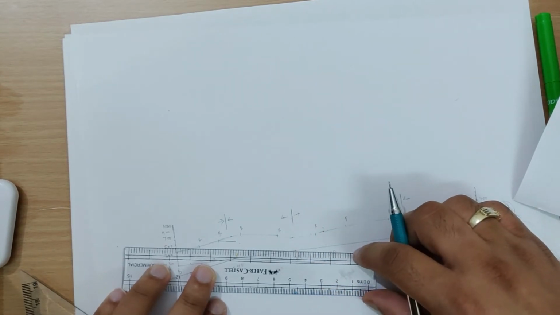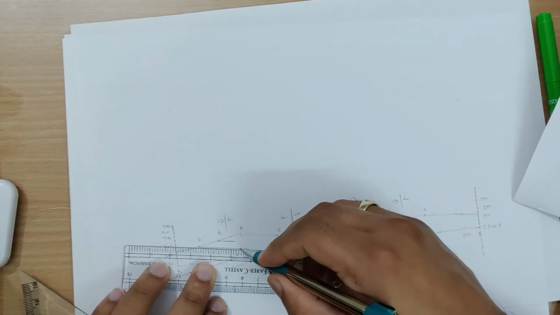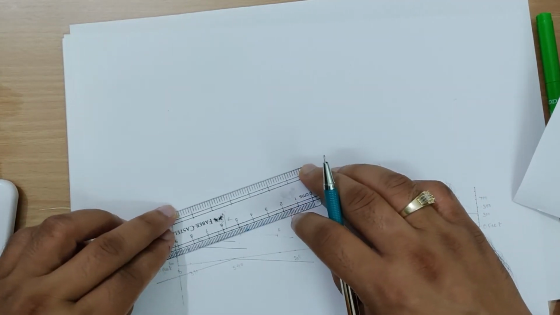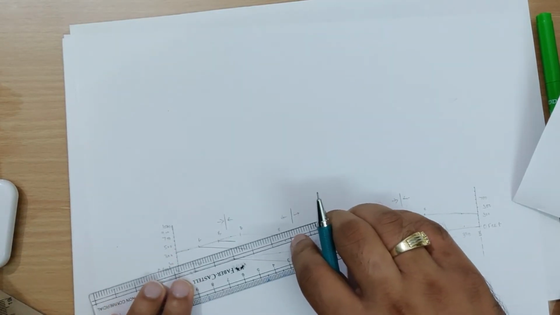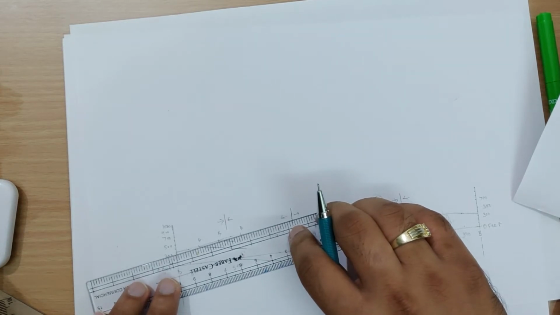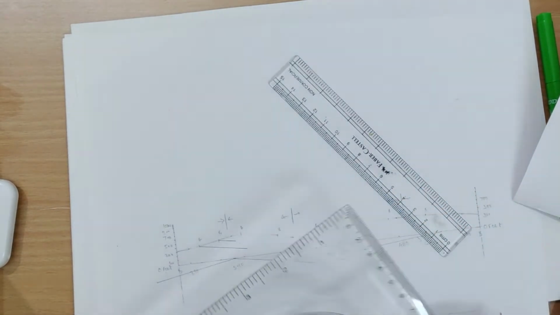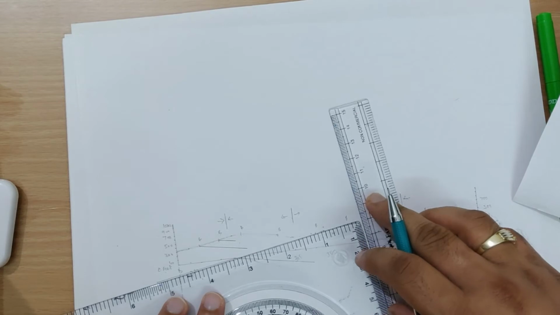We have another limb of syncline which is over here, and the limbs which are in this direction, they will plot parallel to this line. So we'll have to make them parallel. For that we can use set squares.